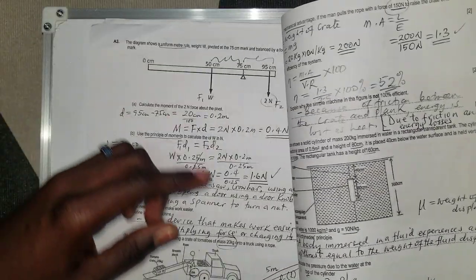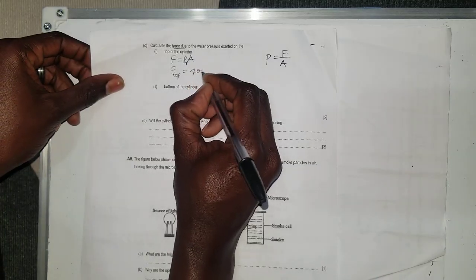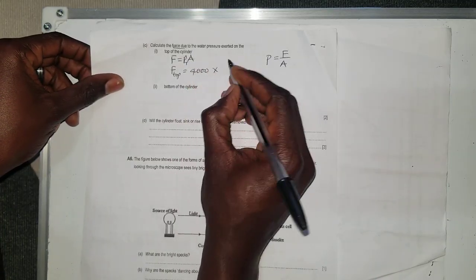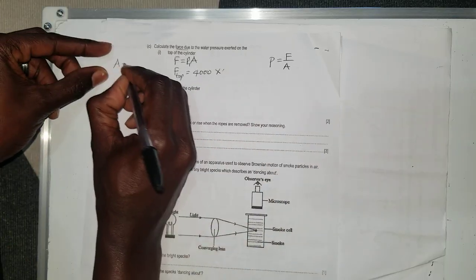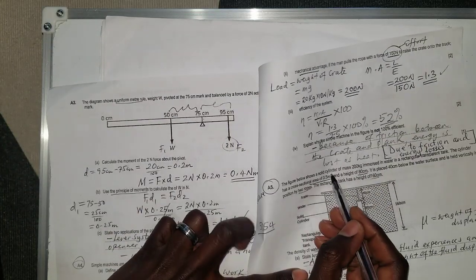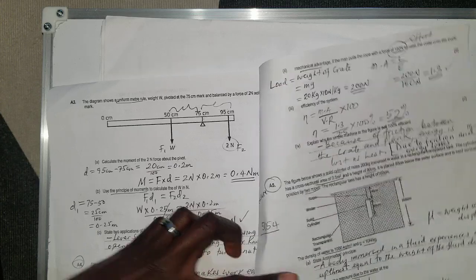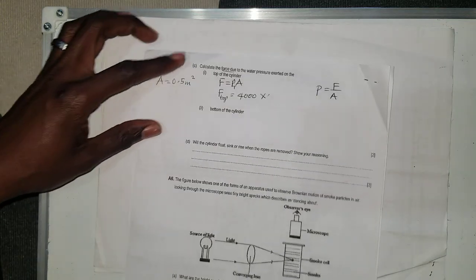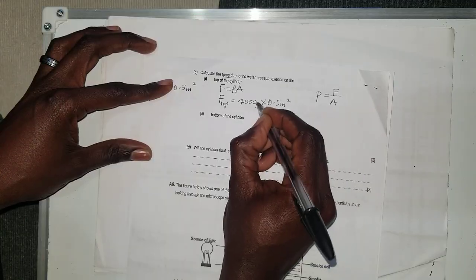What was the pressure at the top? It was 4,000. So it is going to be simply 4,000 Pascal times the area of the cylinder. Remember, they gave us the area, 0.5 square meter. If you didn't take note of it, this is the cross-section area of the solid cylinder. It was 0.5. So we are just going to be multiplying 4,000 times 0.5 square meter in this case.